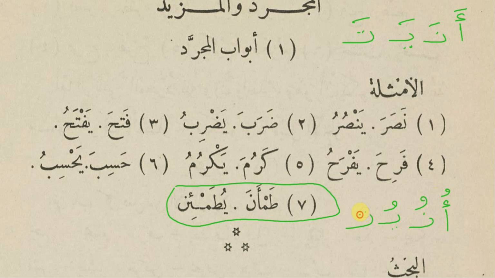The ta is tu. Tutam'inu. You comfort or you assure someone. Or she, tutam'inu. Also for the third person, singular feminine. So tu, tutam'inu. She comforts. So you can say she is comforting someone. Tutam'inu. Same thing for the second person, plural or singular. You say tu. So this tu works for the third person, singular, feminine, and the second person.